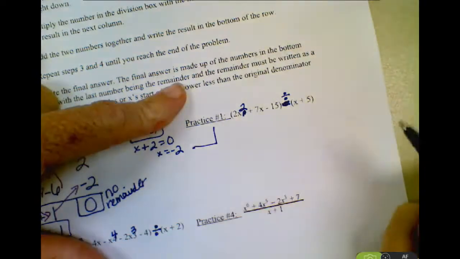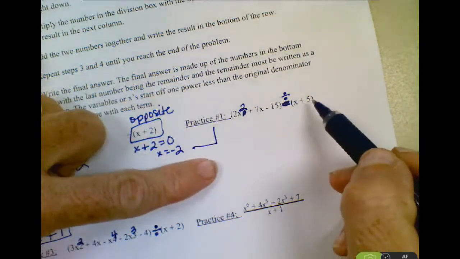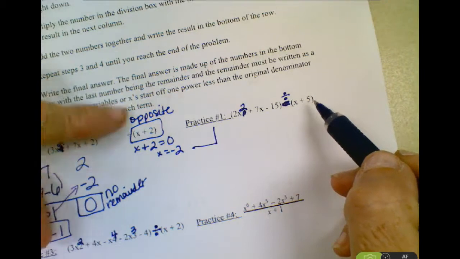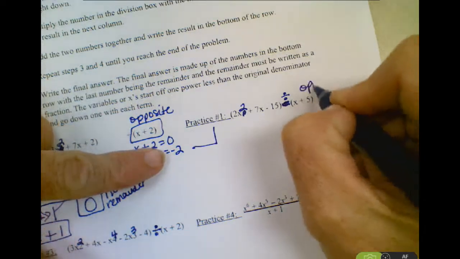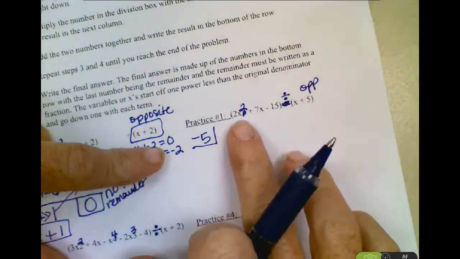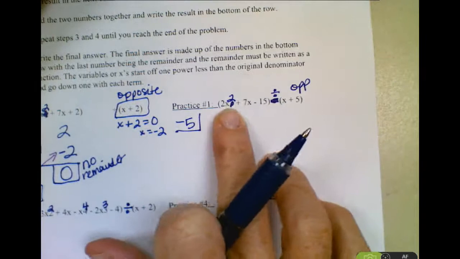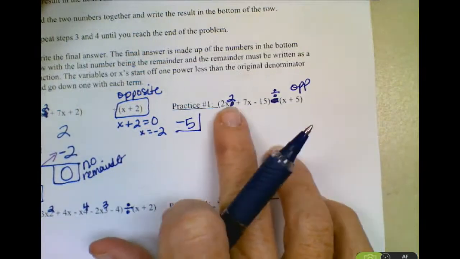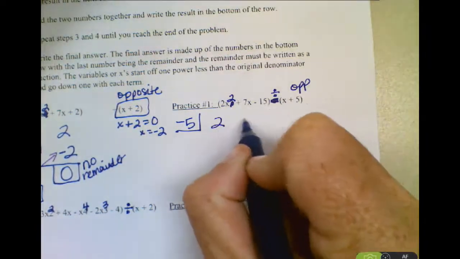So let's do practice number 1. So ask yourself, what number should go out here? Here's your divisor. Think back here. What did we do? Do we put the same number or the opposite number? It's always going to be the opposite. So we're going to put negative 5 out here. Make sure that your polynomial is listed largest degree to smallest. So 2, 1, and 0. We can do that. And then list out your coefficients.